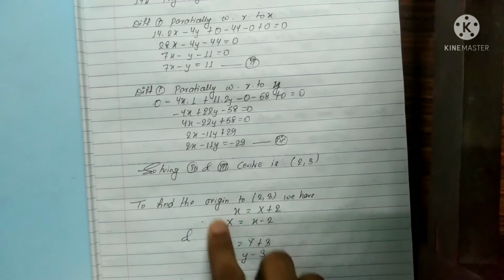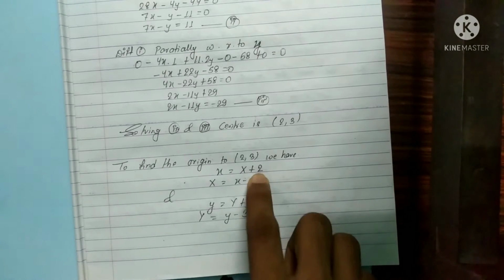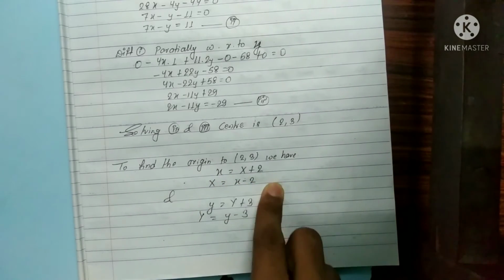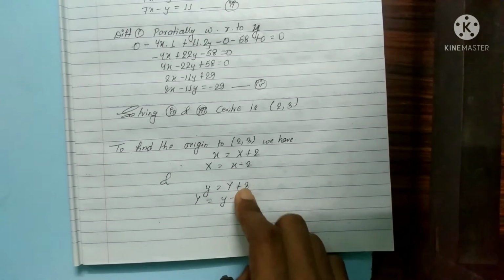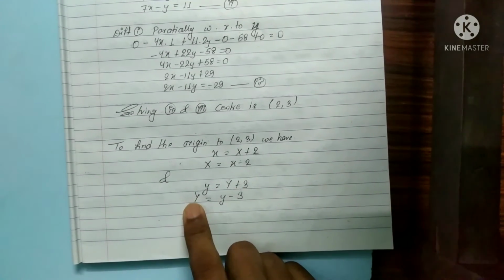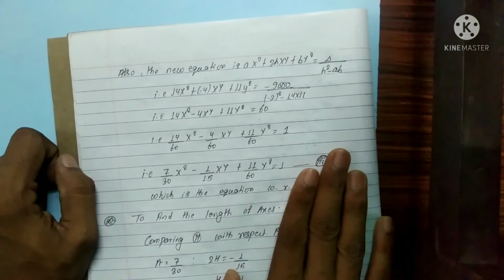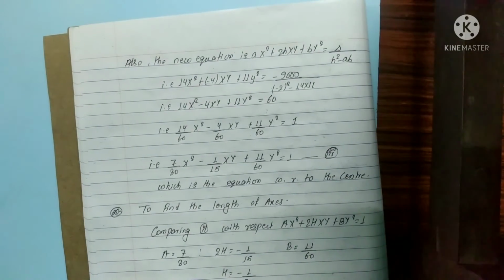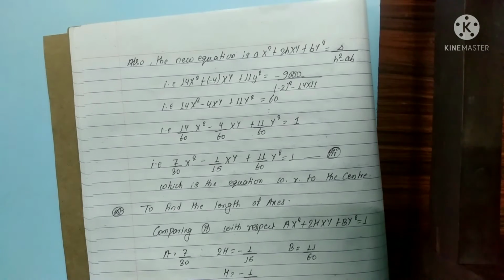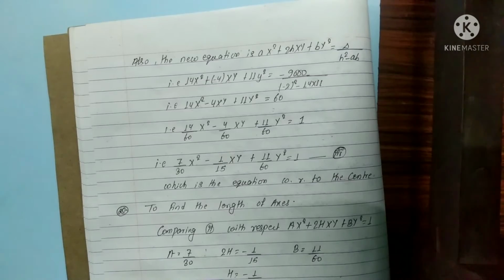To shift the origin to the center, x is equal to capital X plus 2, so capital X is equal to x minus 2, and y is equal to capital Y plus 3, so capital Y is equal to y minus 3, which is the new origin. Now the equation is aX squared plus 2hXY plus bY squared is equal to minus delta by (h squared minus ab).